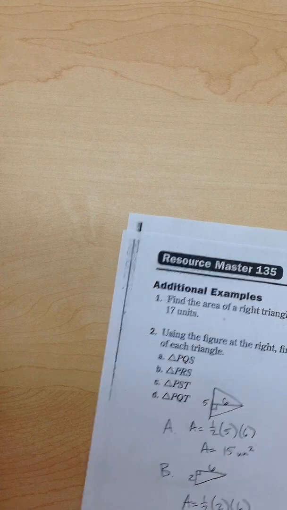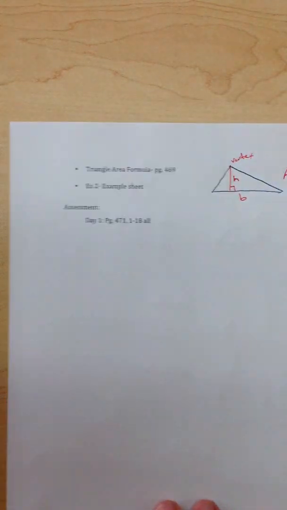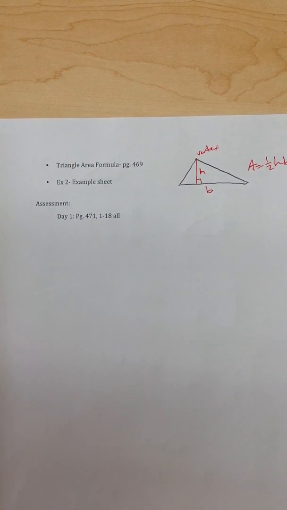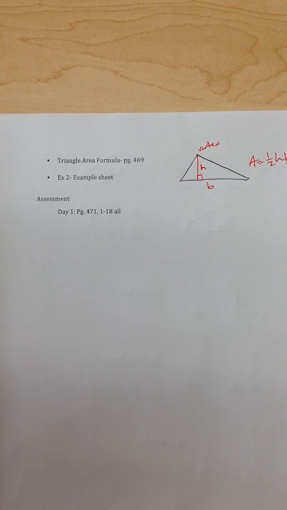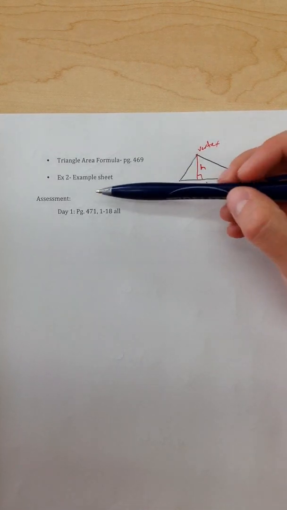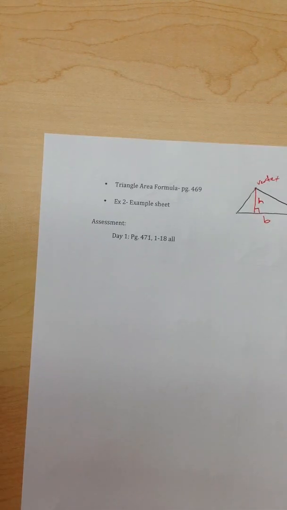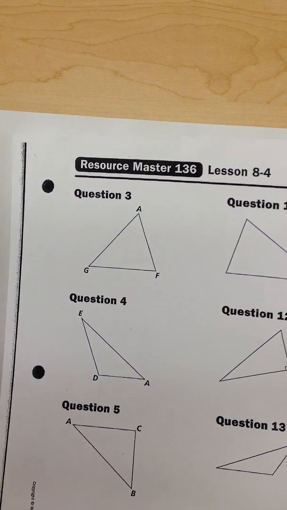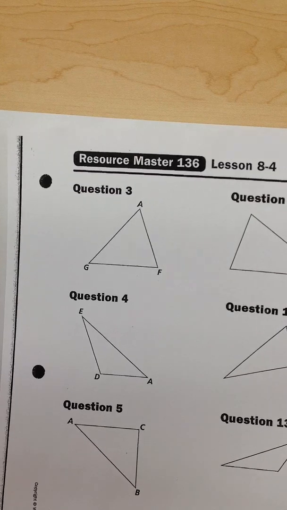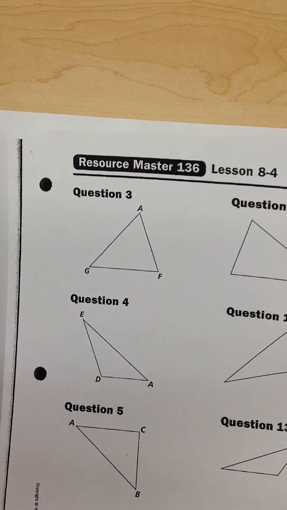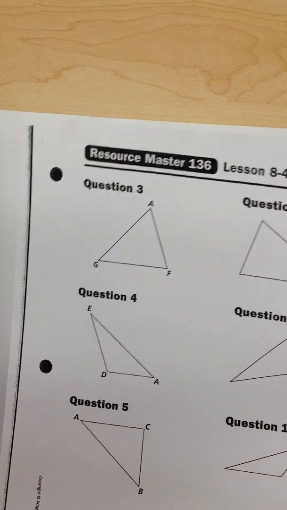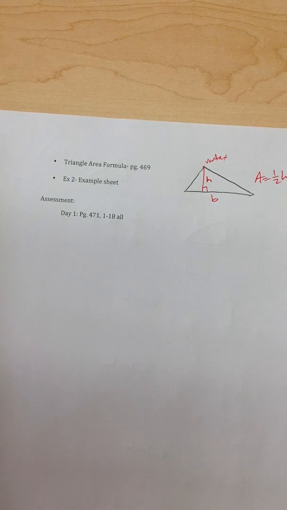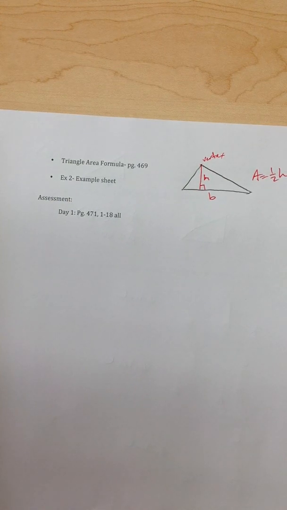Okay, and then we are back to this sheet here, and that looks like it's it for notes. Okay, so your book page assignment for this is page 471, 1 to 18 all. There is a little printout sheet with it that might be helpful, so you can kind of draw your vertexes and stuff in there, and maybe just do some sketches on that. So that might be helpful, but that's your assignment for tomorrow or the next day or whenever.